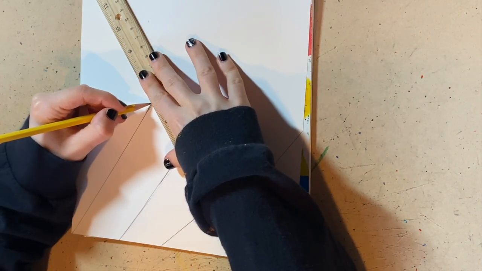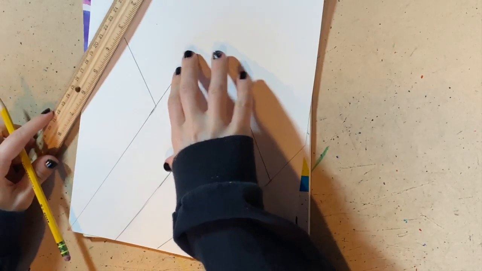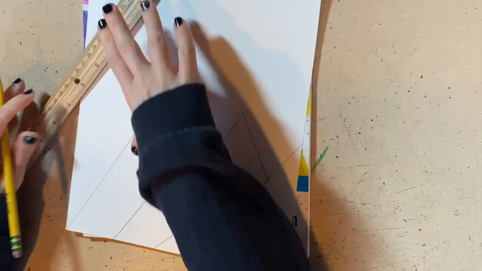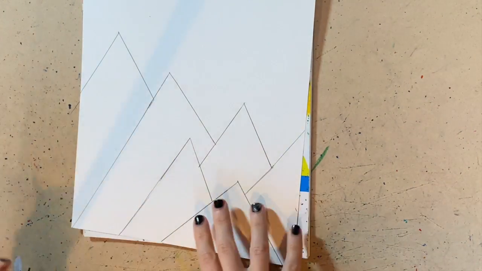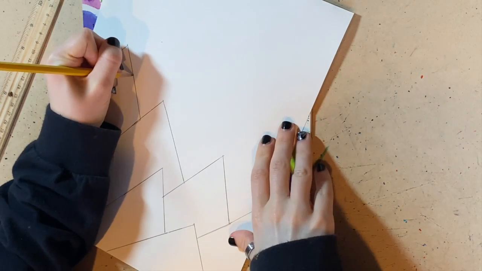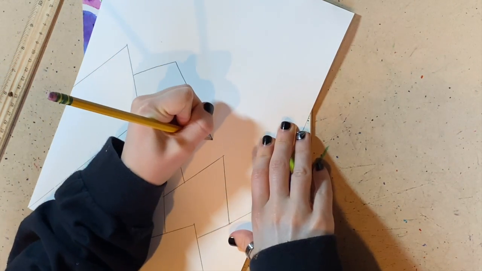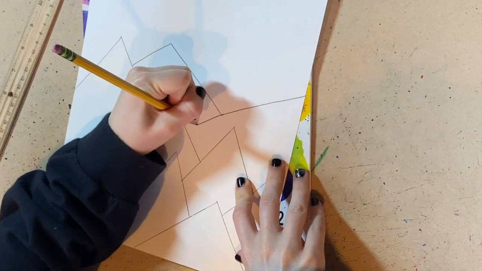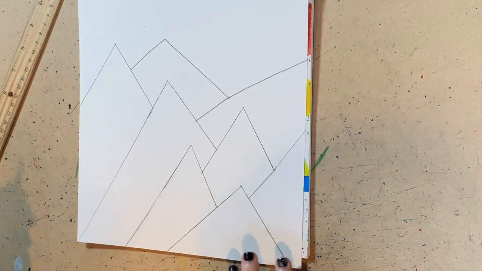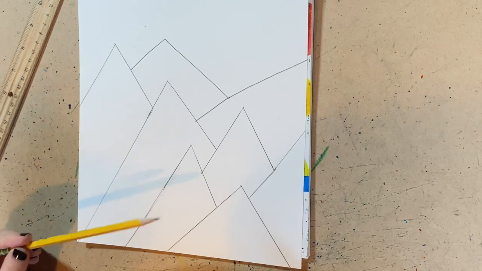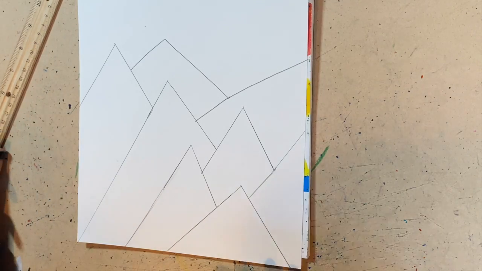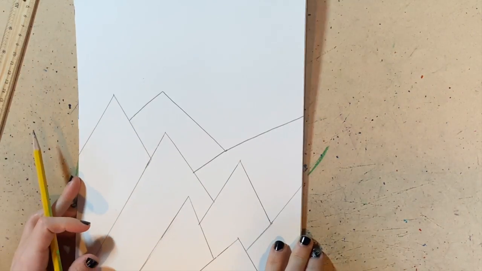on this side. So this is the third mountain. So we have a third layer mountain. So we have 1 layer, 2 layers, and 3 layers of the mountains. Now we're going to create the rest of the mountains.